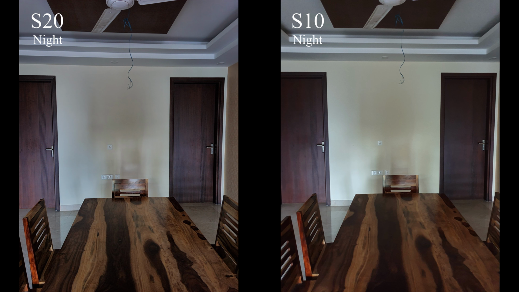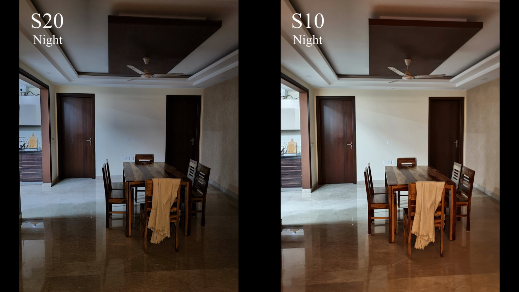So with this first picture, I thought that S20 has been improved in the night shot, but when I try to take it in a lot more darker area, there is still the same shadow thing. So I don't think that thing is improved.